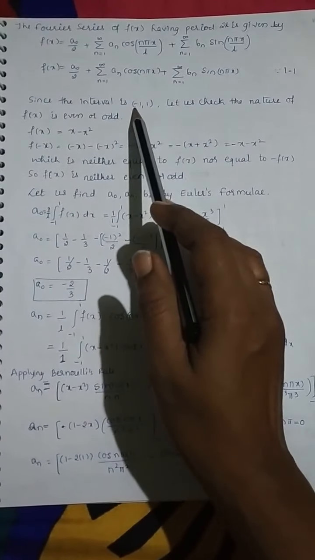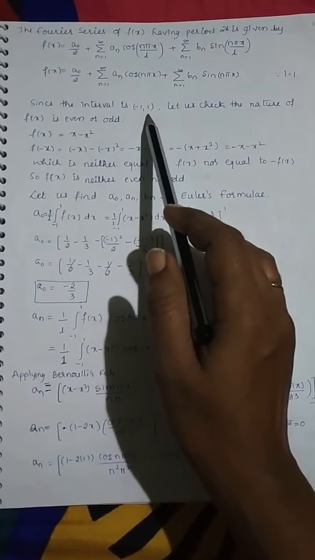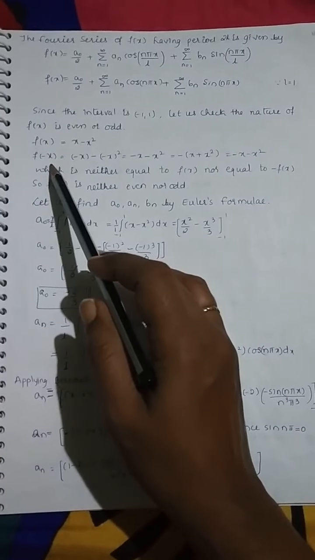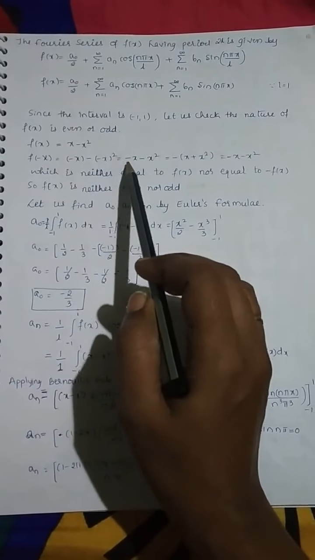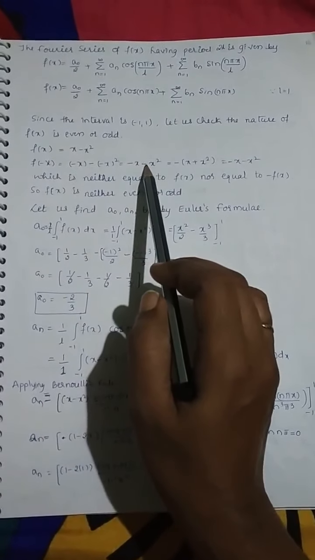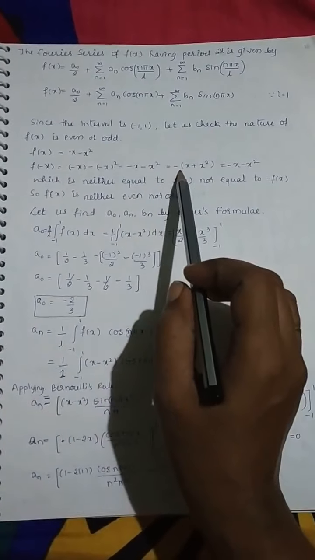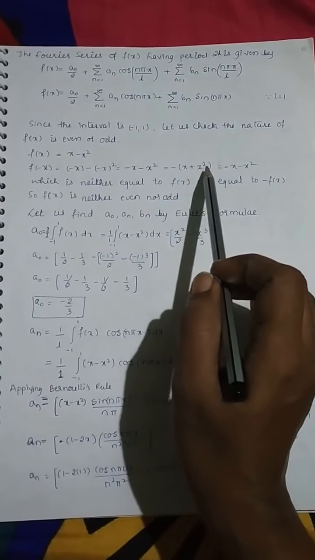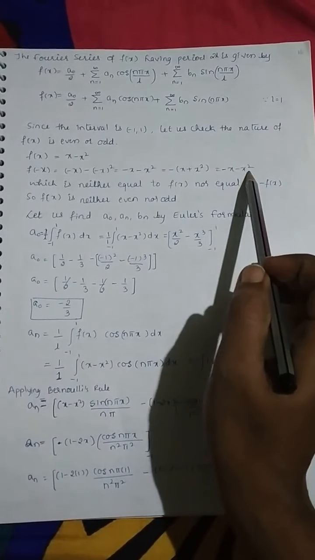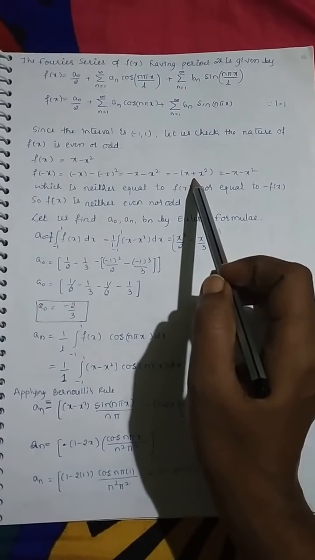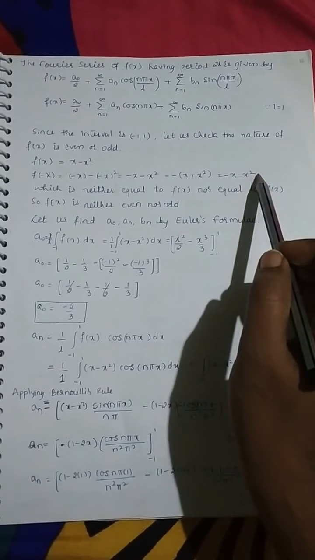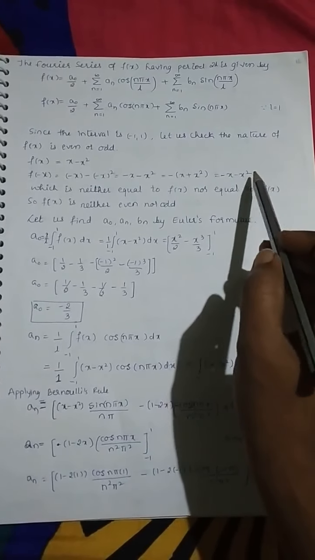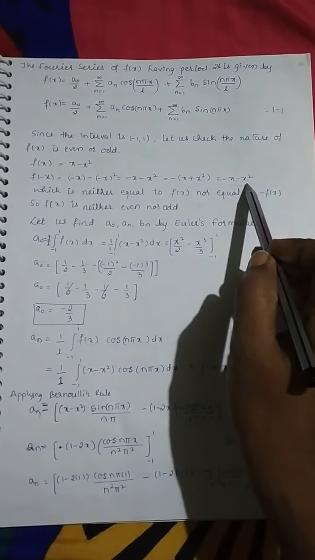Since the interval is minus L to L, f of minus x equals minus x minus of minus x whole square, which is nothing but minus x minus x square, or minus into bracket x plus x square. Here, this is the function we have obtained after substituting x equals minus x.